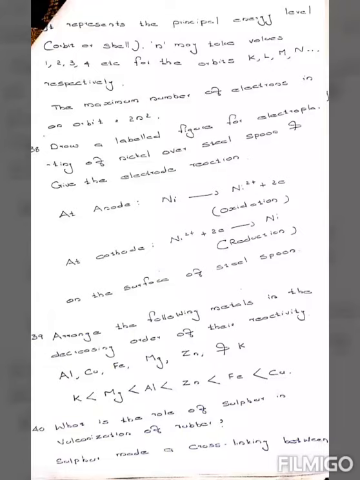Next, draw a labeled figure for electroplating of nickel over steel spoon. Give the electrode reactions. The electrode reaction at anode, nickel gives nickel 2 plus plus 2 electrons, oxidation. At cathode, nickel 2 plus plus 2 electrons gives nickel, reduction on the surface of steel spoon.